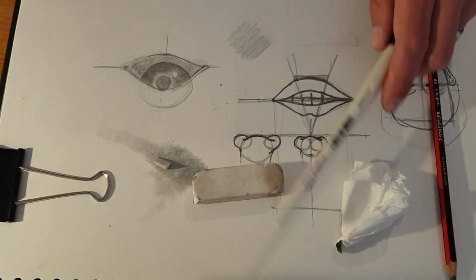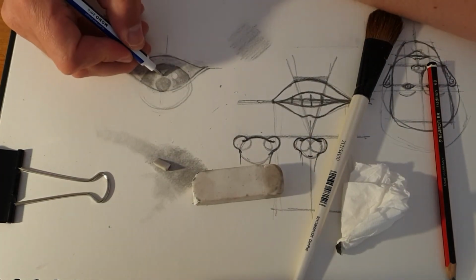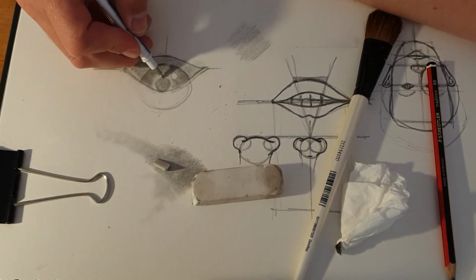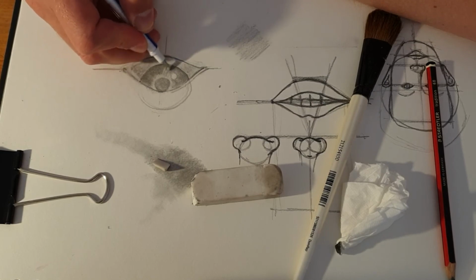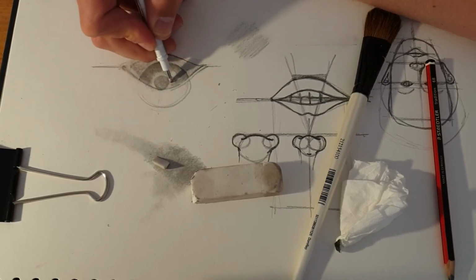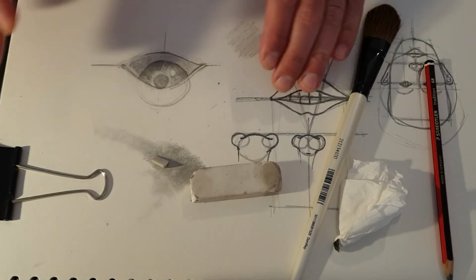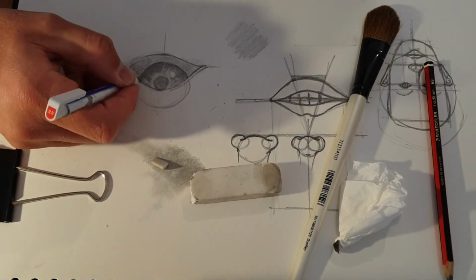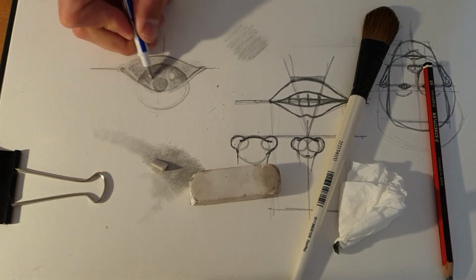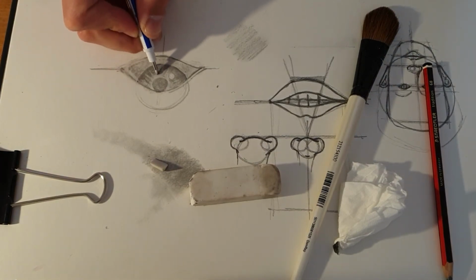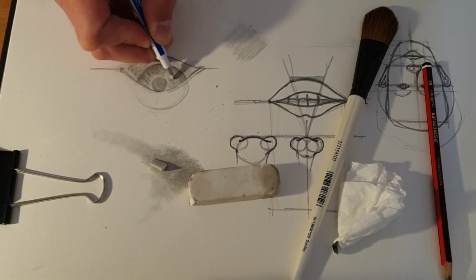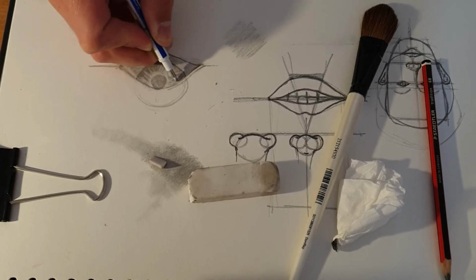You know how you get the little lines in the iris, the creases? I'm just going to flick out, putting a little curve in my line, because I want to keep that curve of the eye in there as well. So put a little curve in my line, and I'm going to do the same coming out this way. Okay.